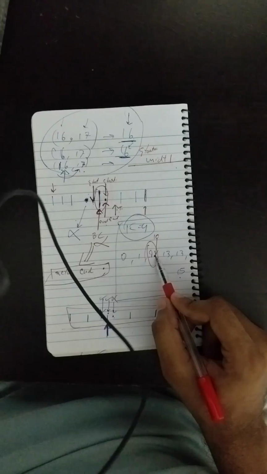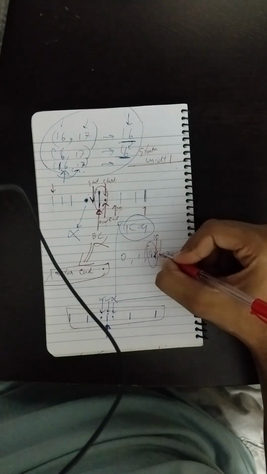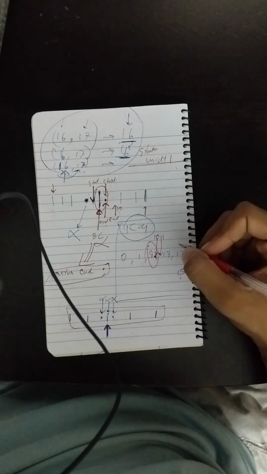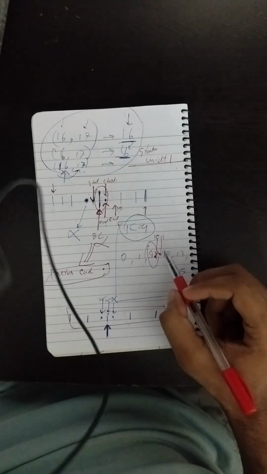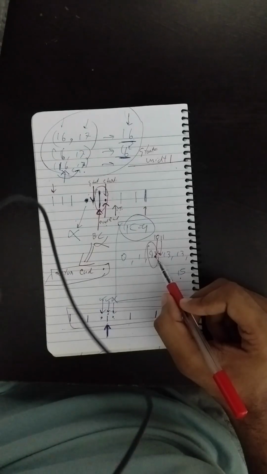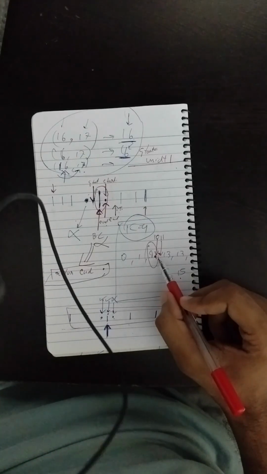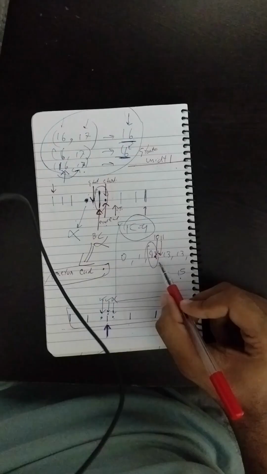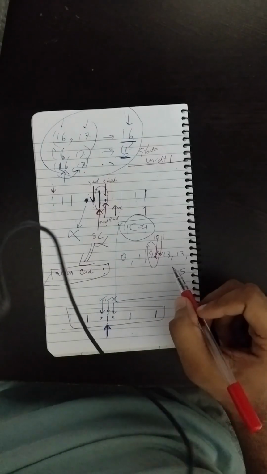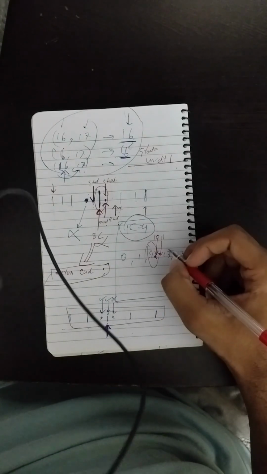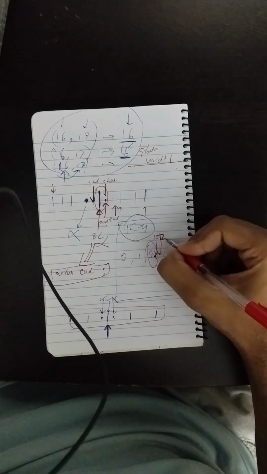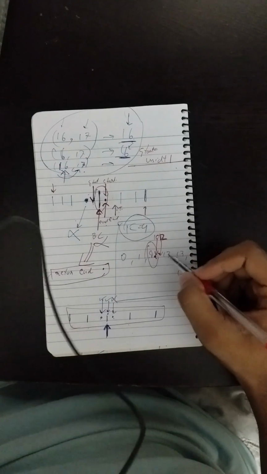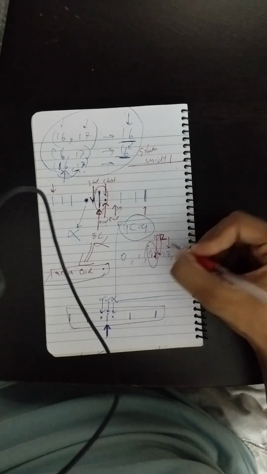Actually, the mid doesn't get 10, the mid between 10 and 15 would be 12. So at 12 also the condition is satisfied. Whenever the condition is satisfied, we move start to 13.